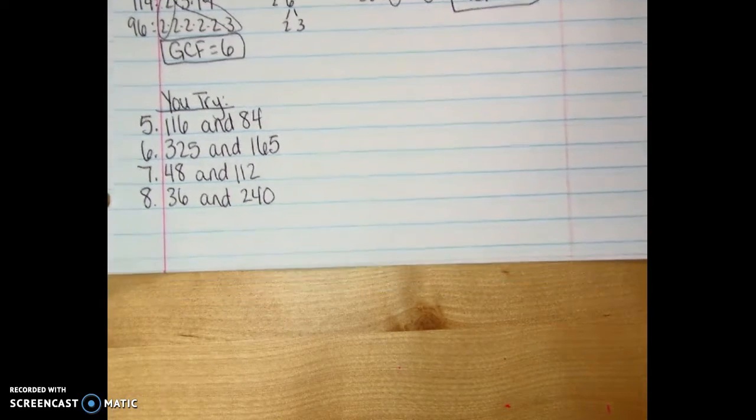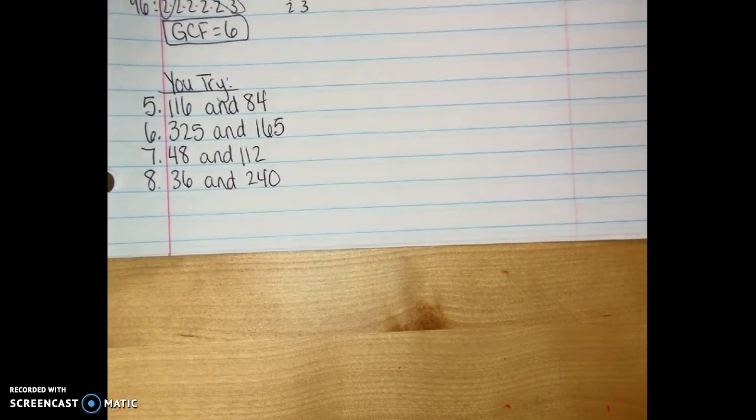Okay, so get those written down. You need to show your work on all 4 of them. When you're done with them, bring them up to my desk. I will give you a stamp on your paper, and then you can check your answer. You will then turn it in once everything is correct. Okay, good luck.